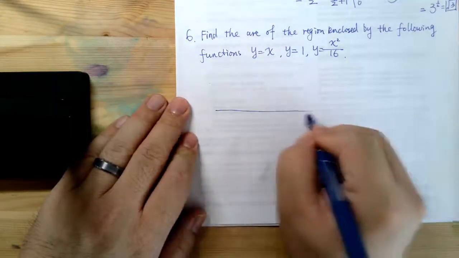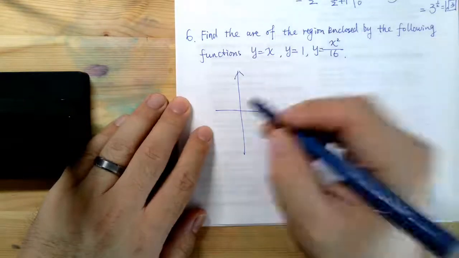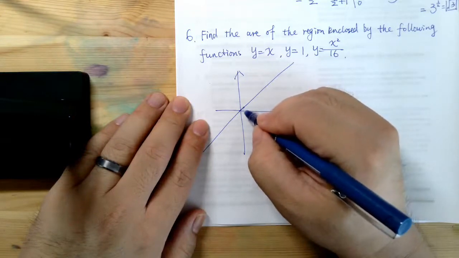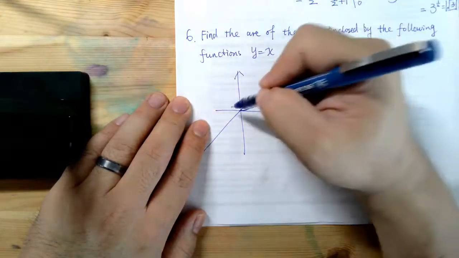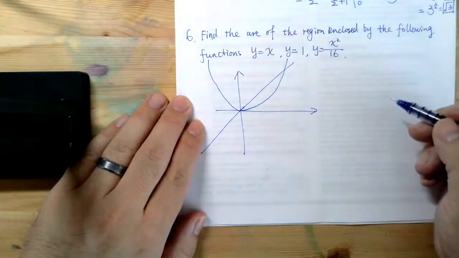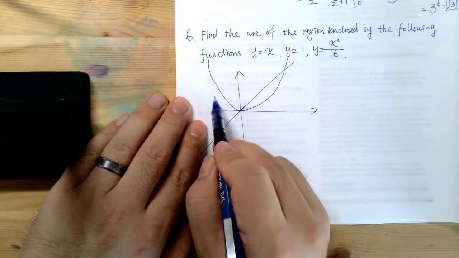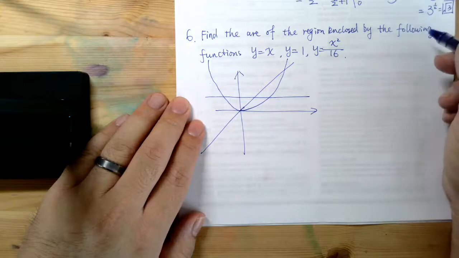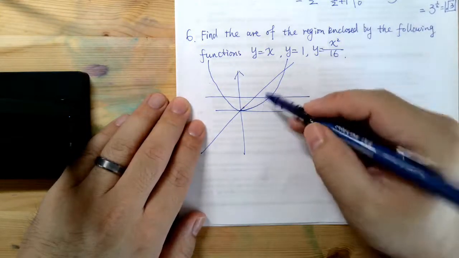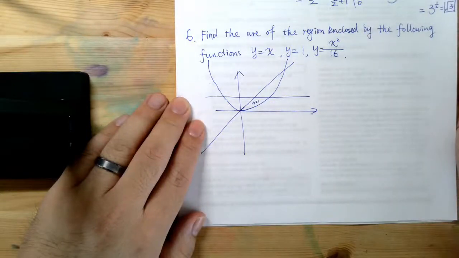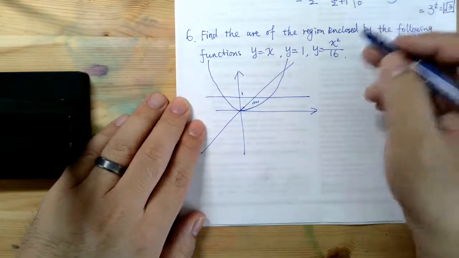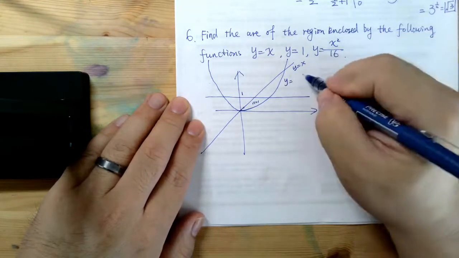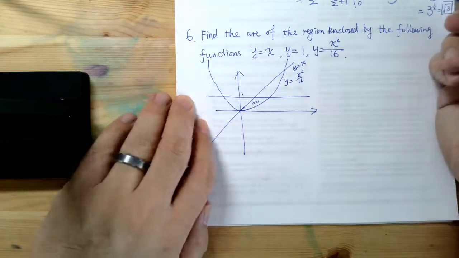If we draw this, this is y equals 1. This is y equals x, and this is y equals x squared over 16. The enclosed region should be this piece.